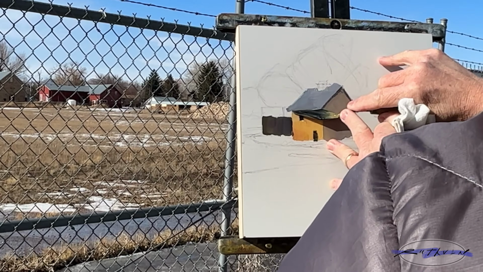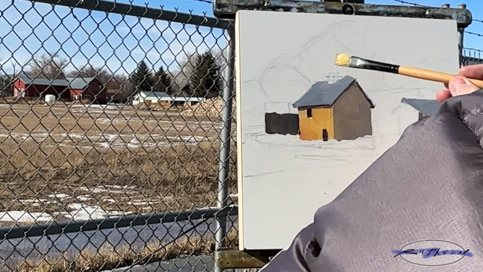I like using my palette knife to get these nice straight edges every now and then.